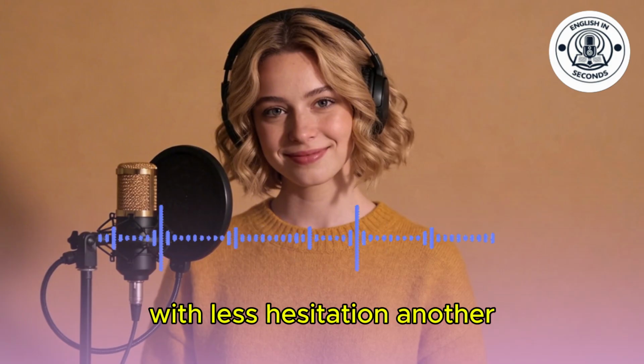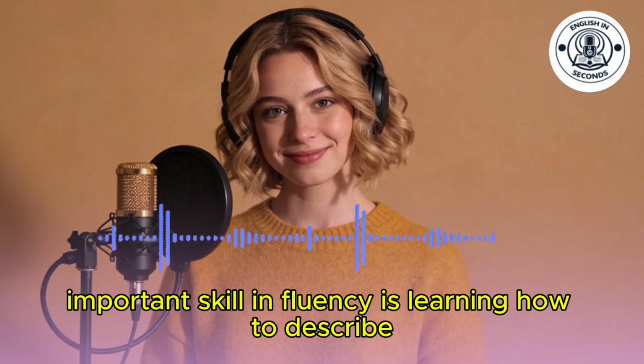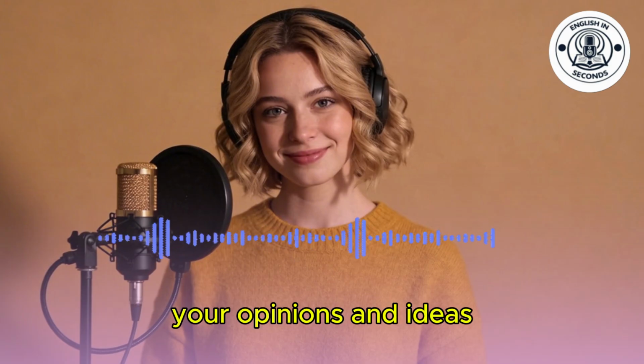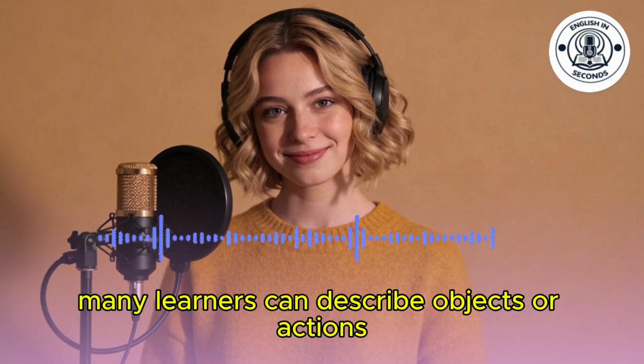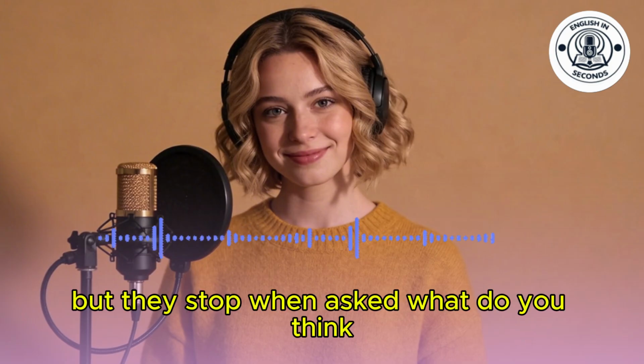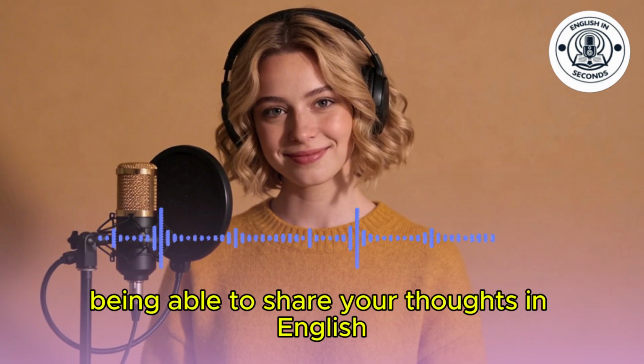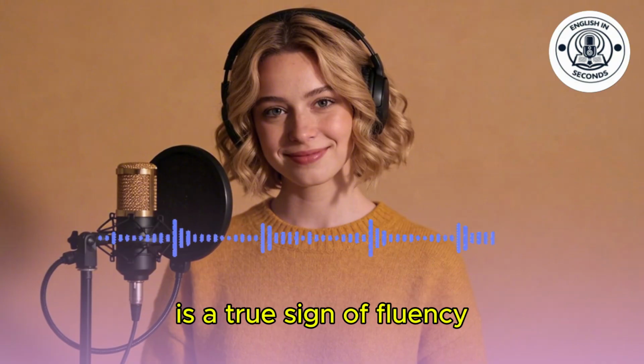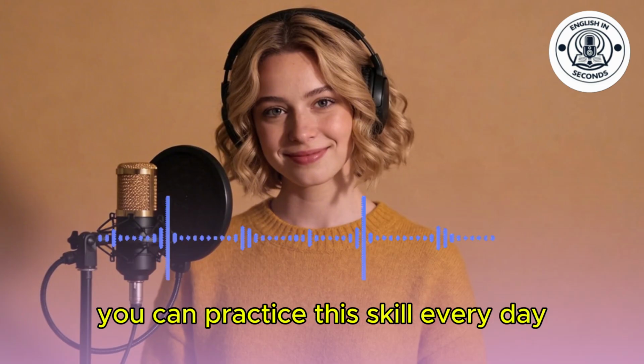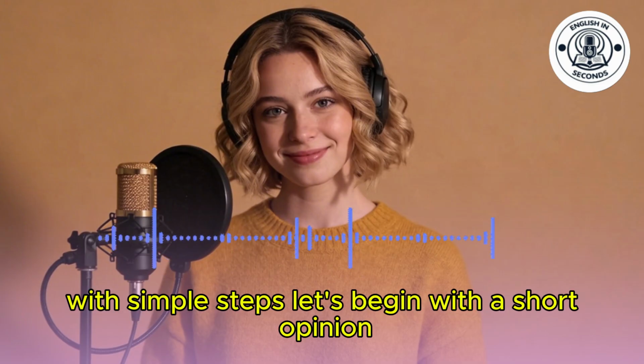Another important skill in fluency is learning how to describe your opinions and ideas. Many learners can describe objects or actions, but they stop when asked, "What do you think?" Being able to share your thoughts in English is a true sign of fluency. And the good news is you can practice this skill every day with simple steps. Let's begin with a short opinion.